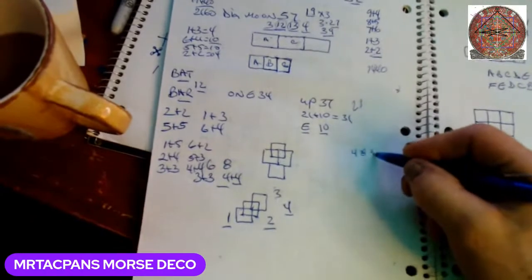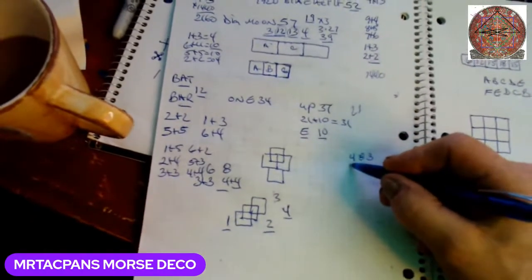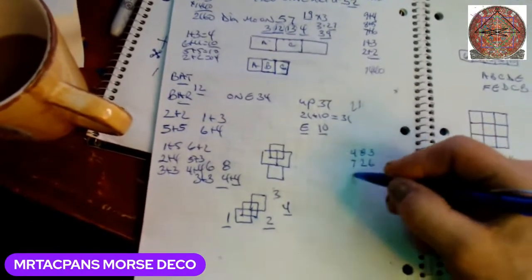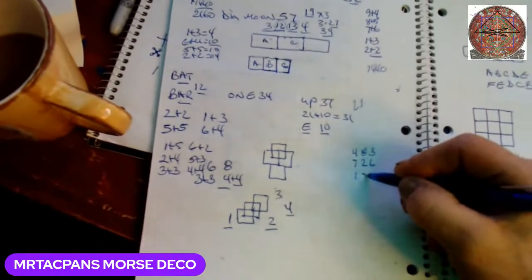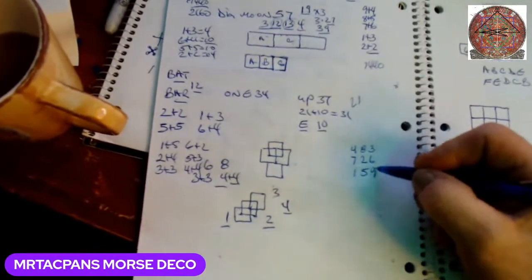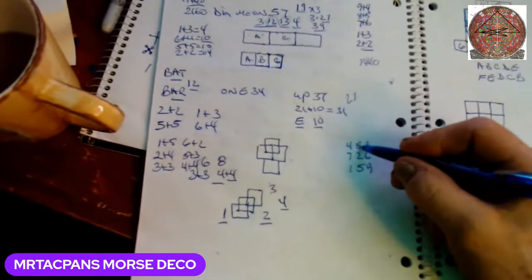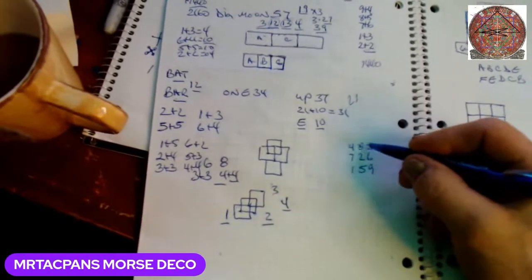4, 8, 3, 7, 2, 6, 1, 5, 9, and then the next one is 4. 4 plus 4, 8. 4 plus 4 plus 4, 12.